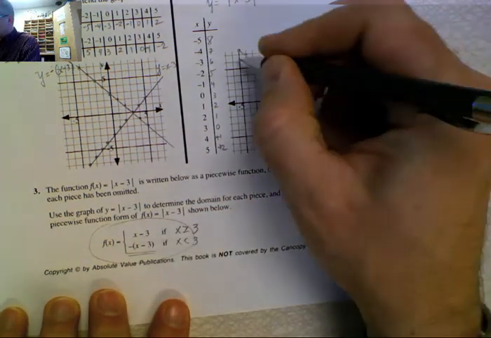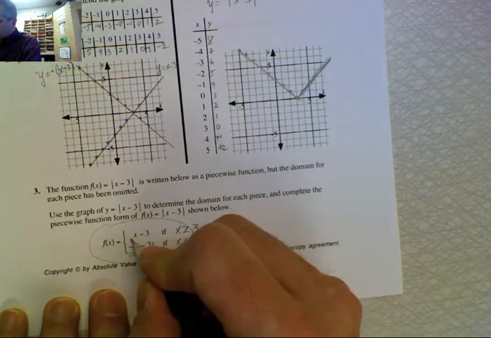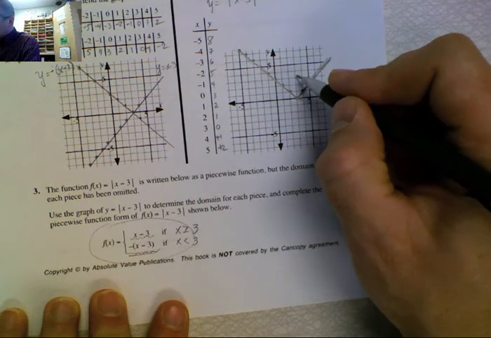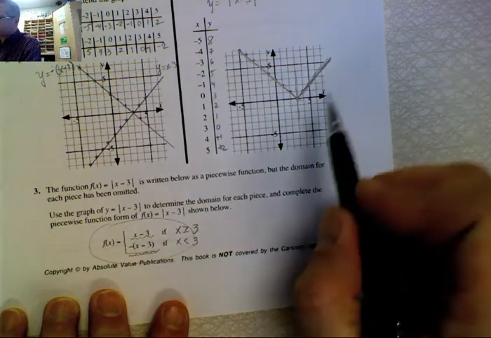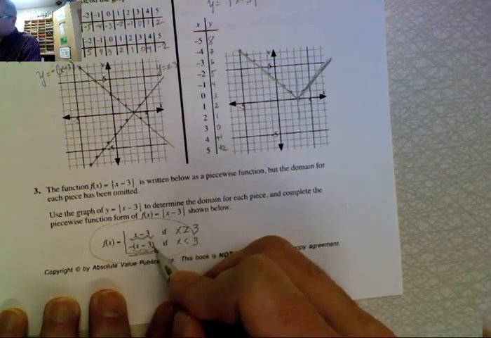So the 2 lines that form this are our x minus 3 and our negative x minus 3, and the breaking point is where our x-intercept is. That's where it divides this graph in half, and that's where we change between the two functions that create our piecewise function.